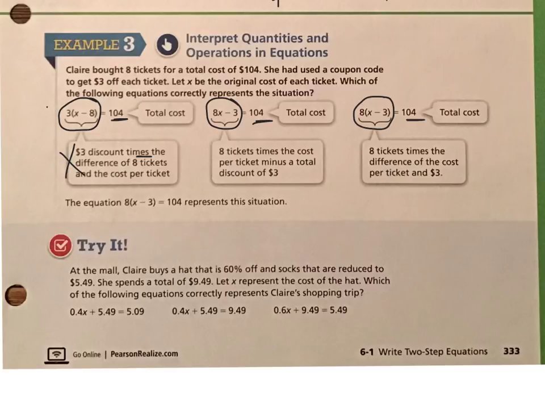In the second problem here, 8x minus 3 equals 104. Notice that you're multiplying 8 times the x, which is the cost of the ticket, but then you're only subtracting a total discount of $3. But that's not what the problem says. The problem says you get $3 off of each ticket. So what we need to do is somehow group together the ticket price and take away the 3 from that, and then multiply by 8, which is exactly what they did in the third example here.